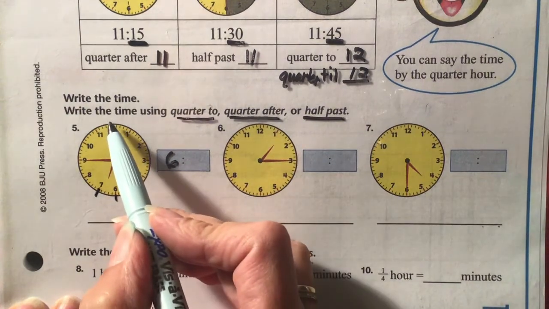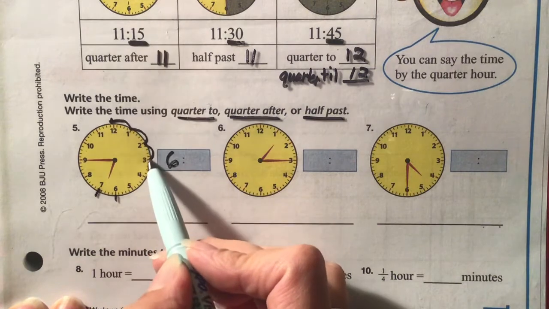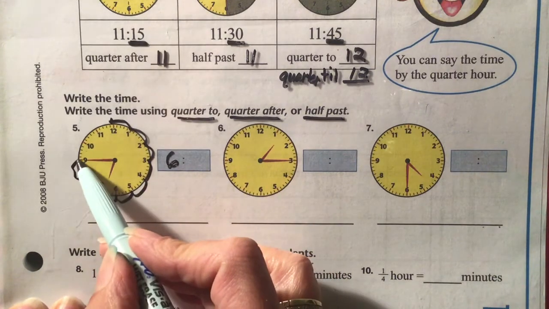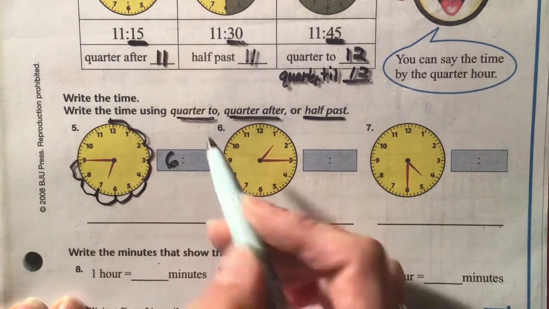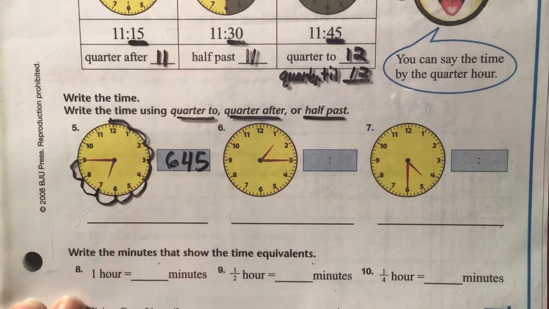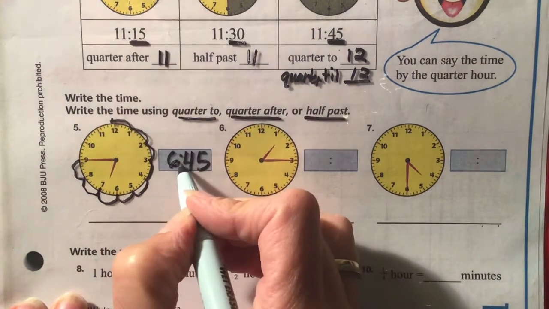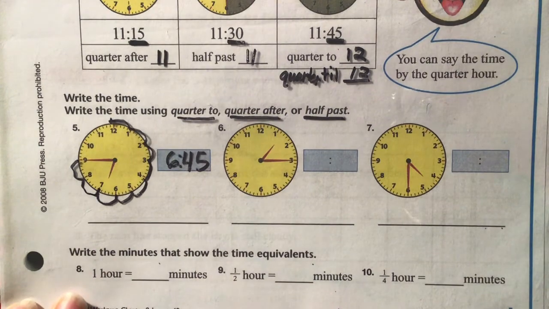So again, you can skip count starting at 12: 5, 10, 15, 20, 25, 30, 35, 40, 45. Or you could have multiplied 9 times 5. Maybe you just know when that minute hand's on the 9, that means 45. Either way, we are going to get to the right answer. So you should have 6:45.